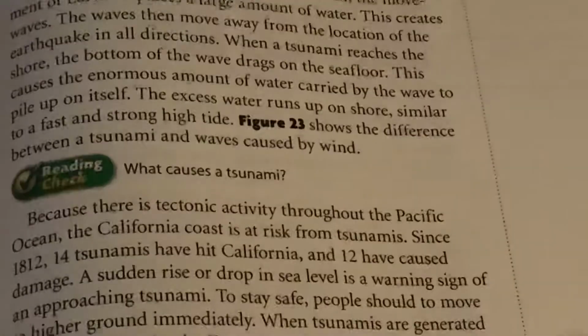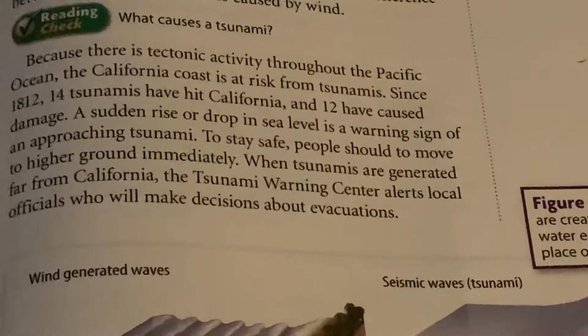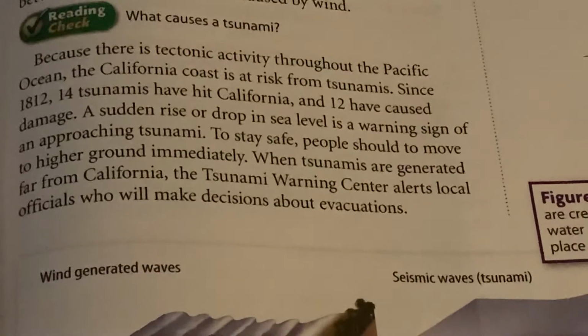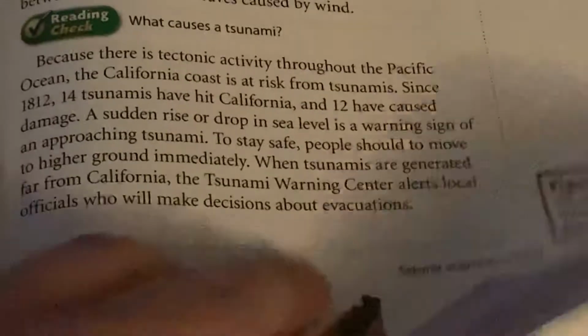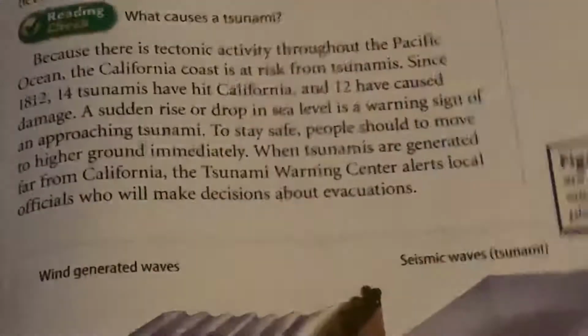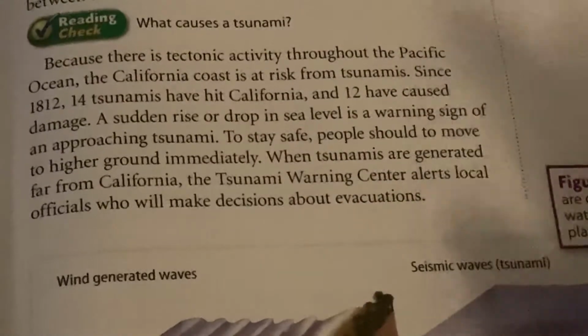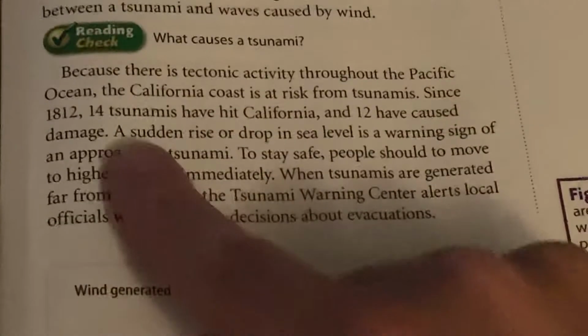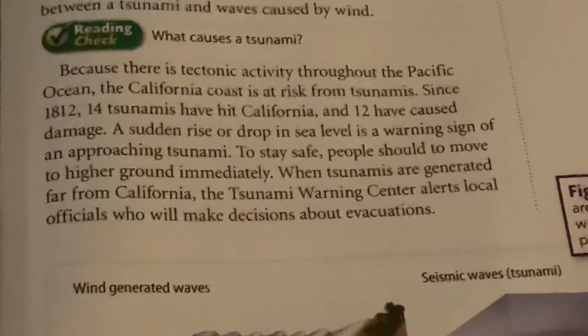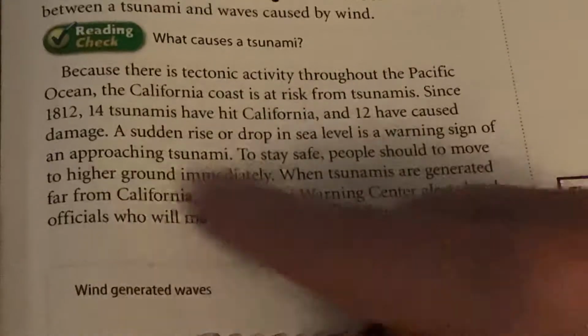See, it says what causes tsunamis. This is where you will be able to find the answer. Now, it does happen occasionally, tsunamis. No, I'm sorry, my question in the Google Doc was about hurricanes. So you might want to pause it here. We have only had 14 tsunamis in the history of California, and that's in the past 200 years. So they're definitely not that common.